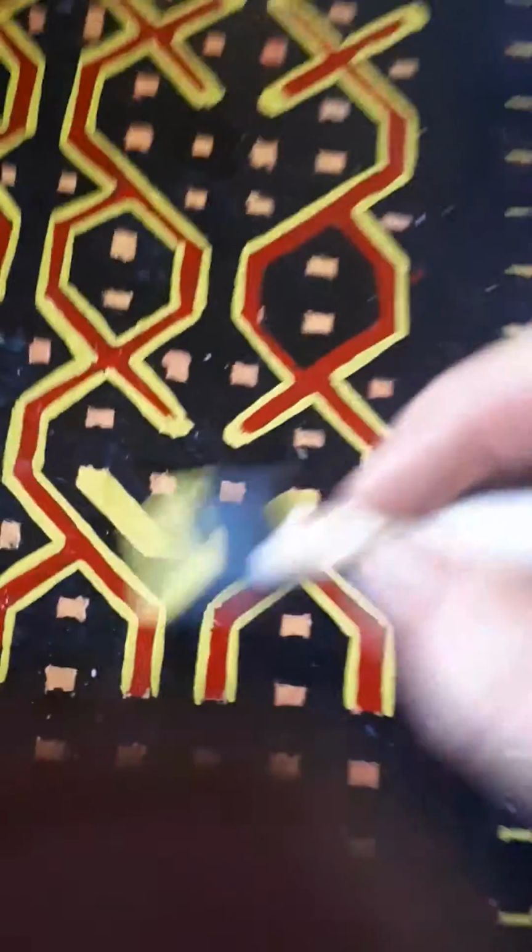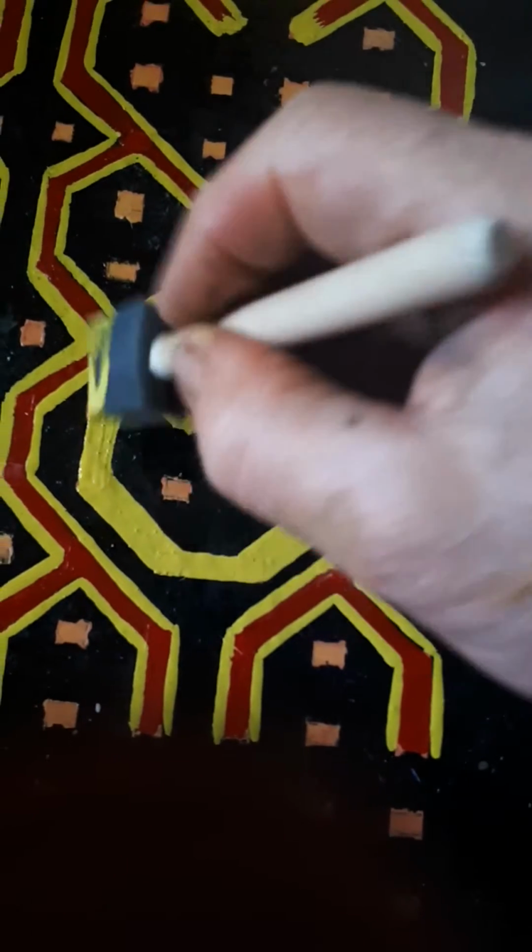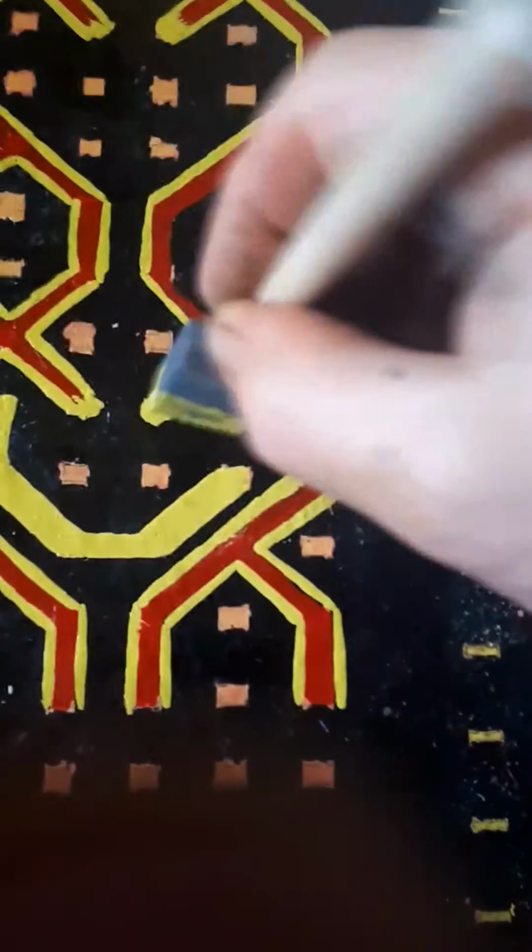Video number 3, painting on the floor. You can see this little design here. It's automatic. It's an automatic design. Too much paint on my paintbrush. It's an automatic design.